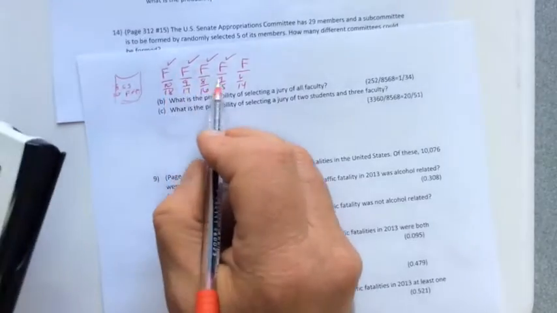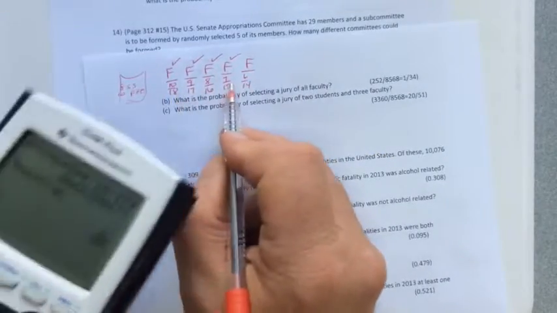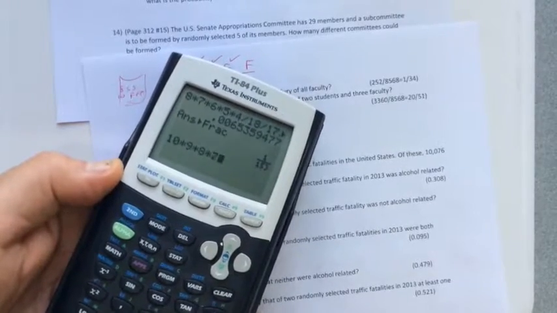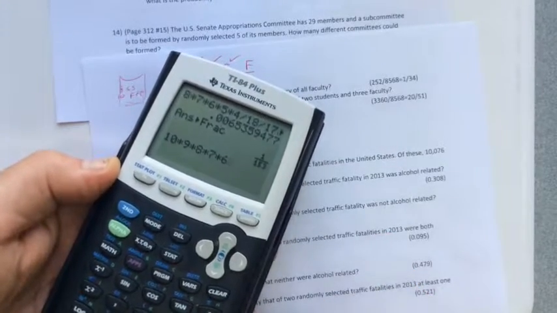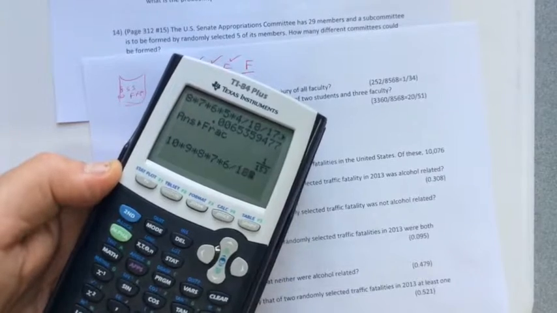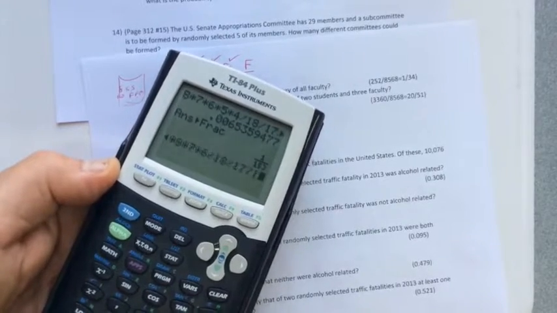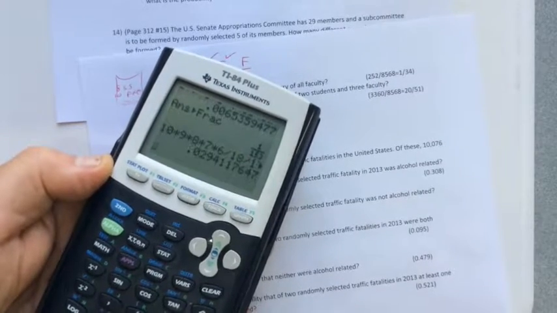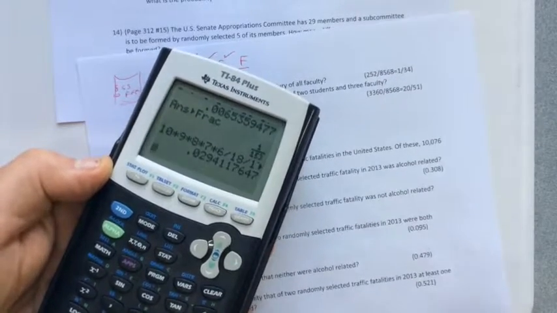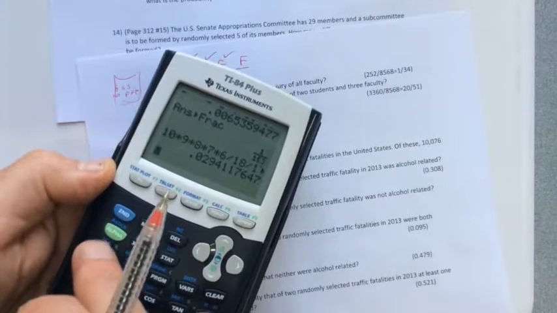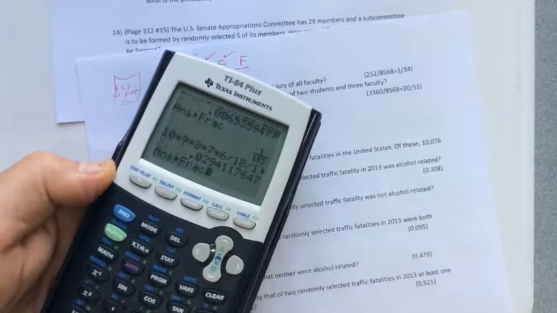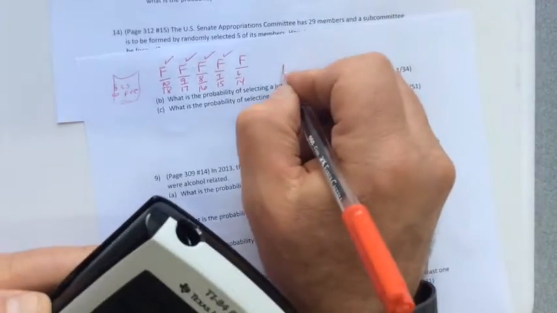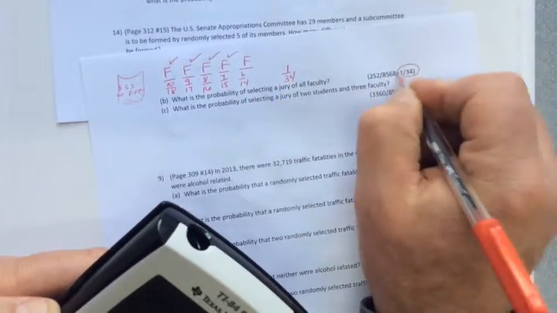So it's 10, 9, 8, 7, 6 divided by all of those. So it's 10 times 9 times 8 times 7 times 6 divided by 18 divided by 17 divided by 16 divided by 15 divided by 14. 0.029. If I hit the math key, say fraction, it's 1 out of 34, which is what they have.